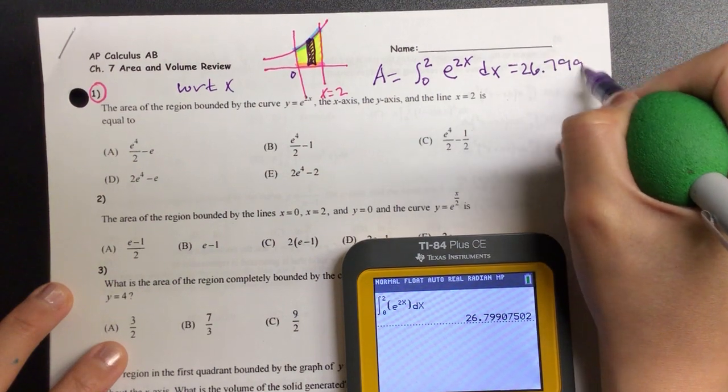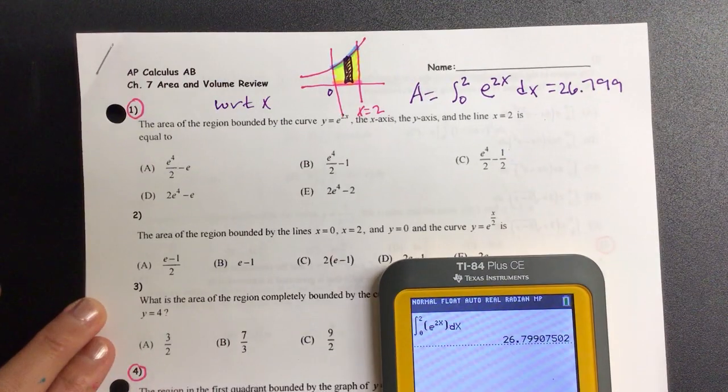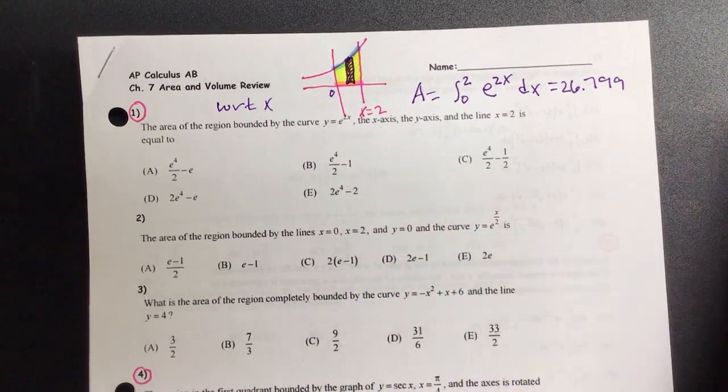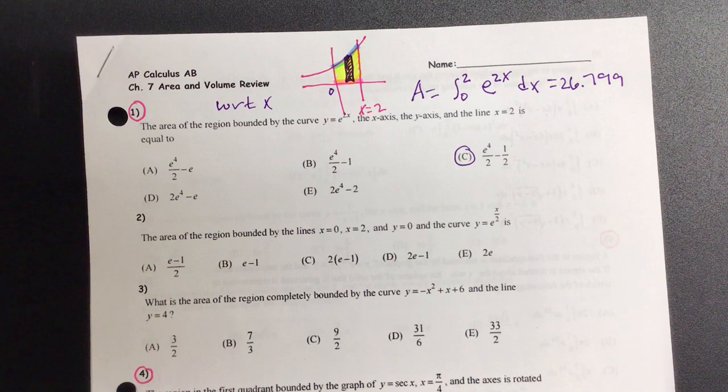26.799. Now can I type in the choices and see which one matches that? Yeah. Will we have any trouble on that? No. Okay, so this one is going to be C, if you're wanting to check with the answer choices. So you just plug in each answer choice, and one of them's going to match 26.799. Okay, now let's go on to number 4.